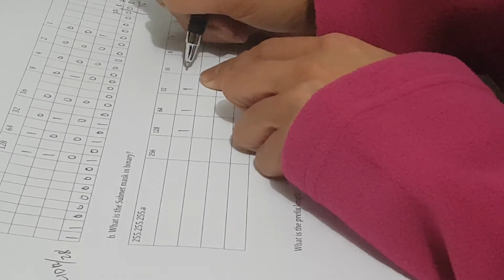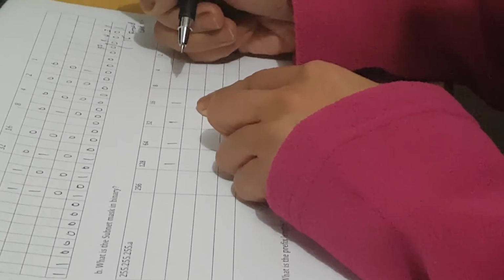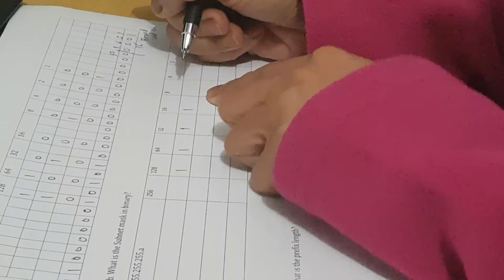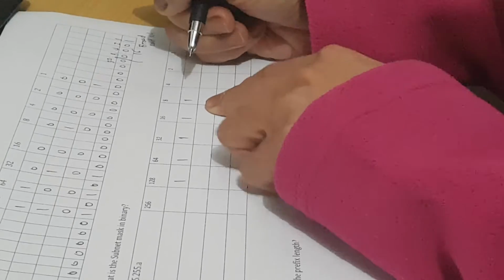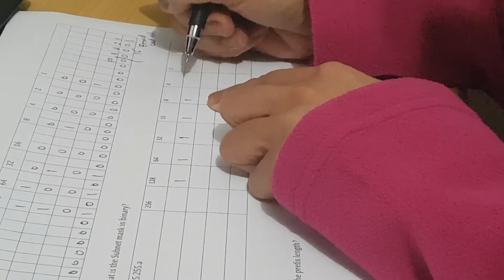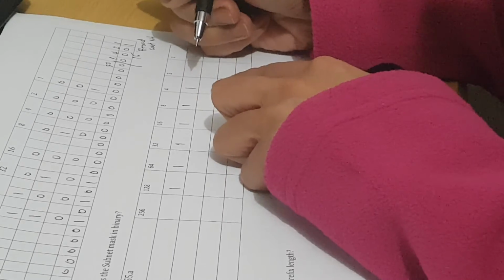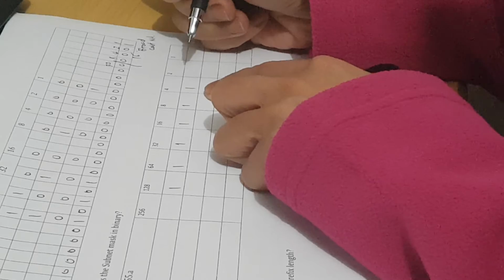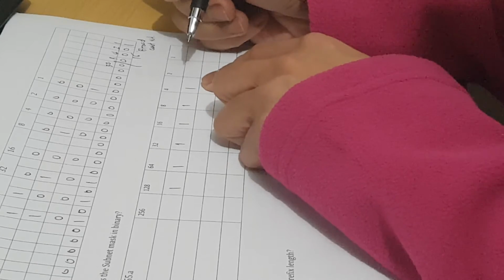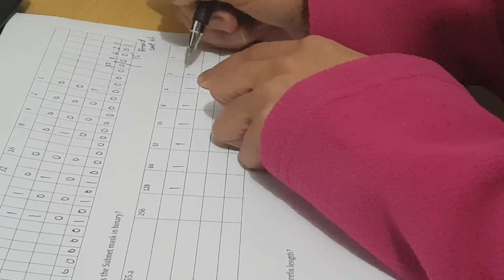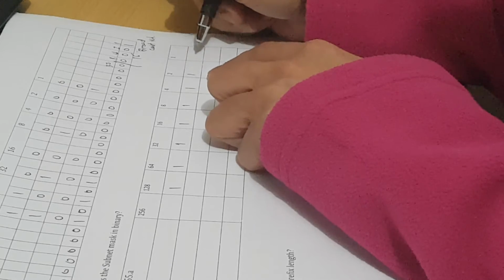31 divided by 16 equals 1. 31 minus 16 equals 15. 15 divided by 8 equals 1. And then 15 minus 8 equals 7. 7 divided by 4 equals 1. So 7 minus 4 equals 3. So 3 divided by 2 equals 1. So 3 minus 2 equals 1.